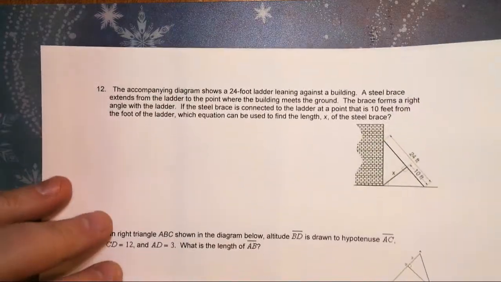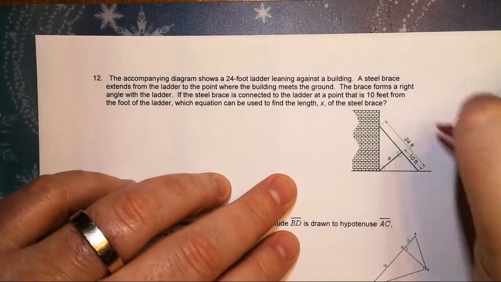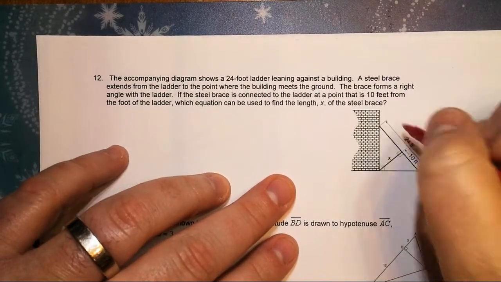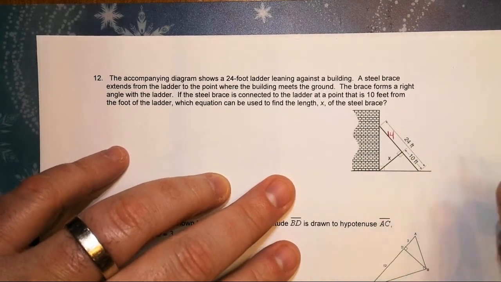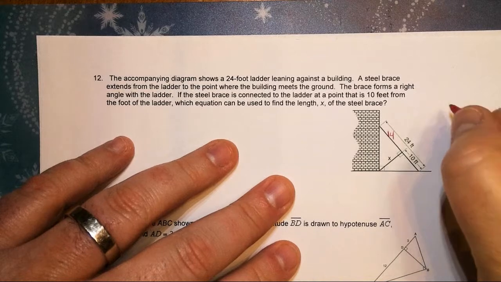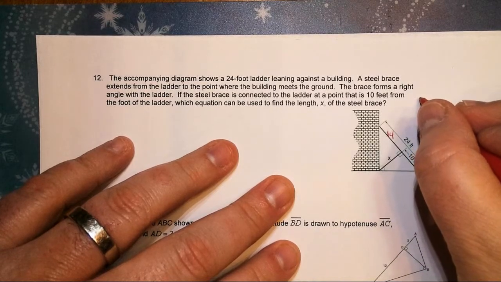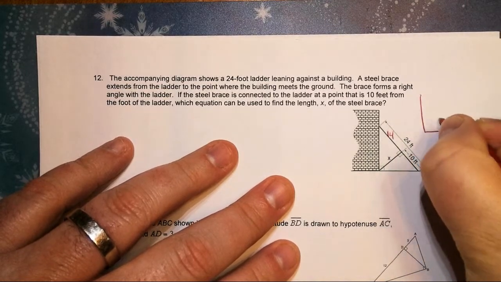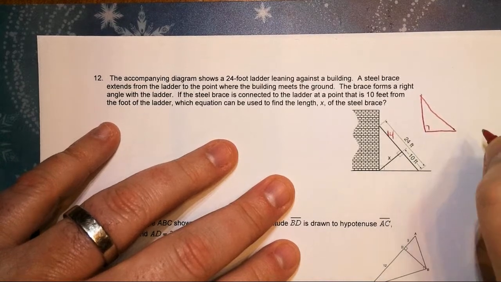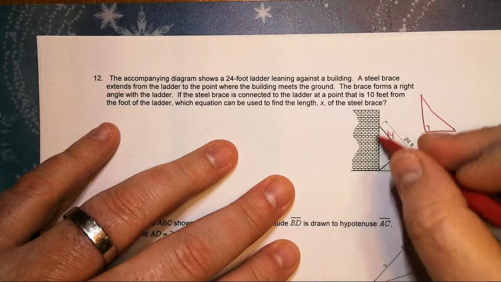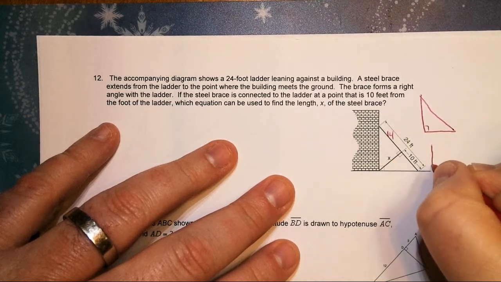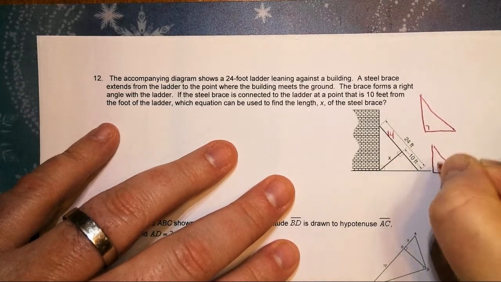Okay, here's another one of these. Got a ladder, it's 24 feet long, leaning against the building. This piece is 10, which means this is 14. Okay, and I'm looking for x. So once again, I'm going to draw my right triangle. This is a short leg. Hypotenuse, that's the long leg. So we want to draw 3 of these guys out for ourselves, right?